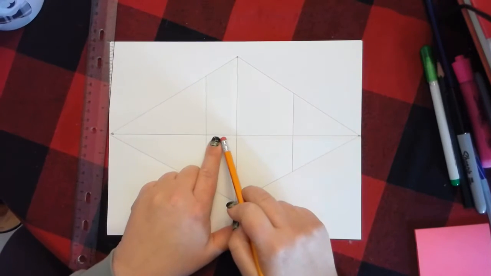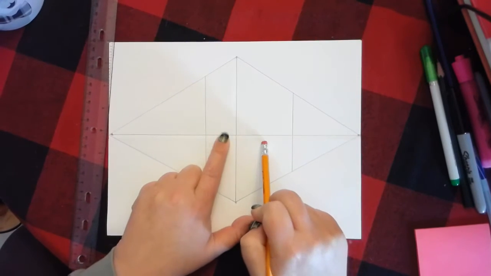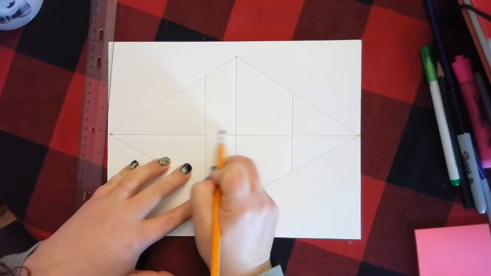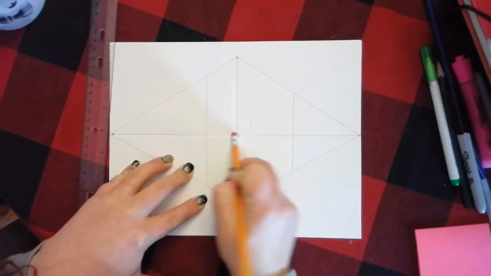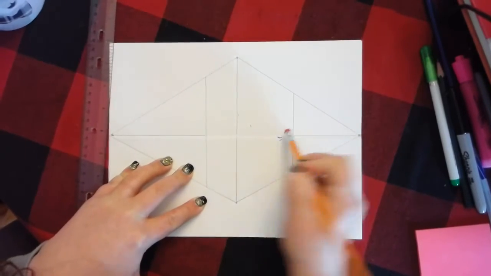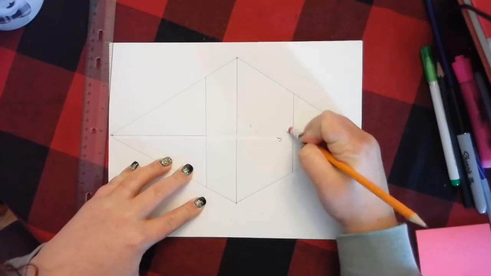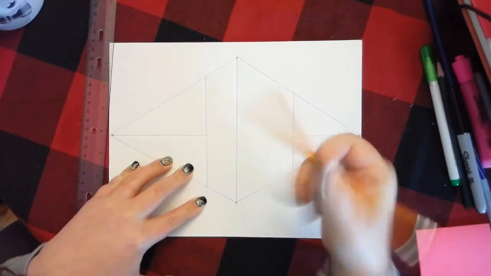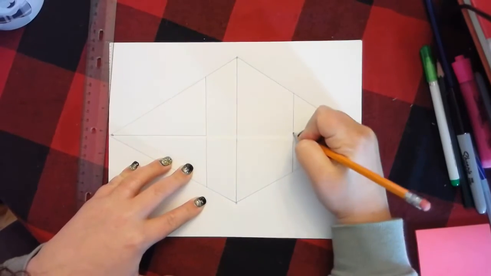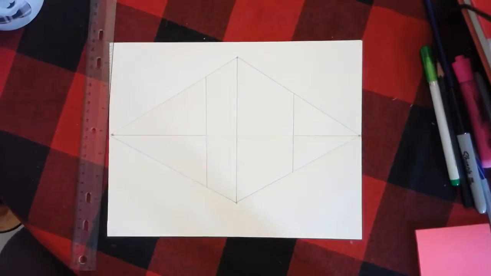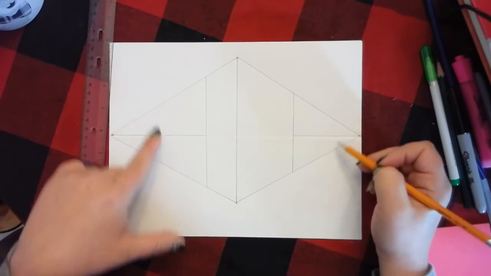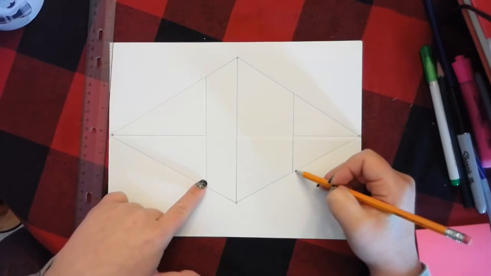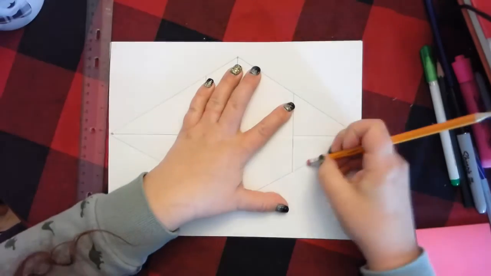We're going to erase our horizon line that goes through our rectangular prism. So this line right here, we're going to erase just between those two parallel lines that we made. Just like that. And then we're going to erase the two lines above and below that are outside of our parallel lines.